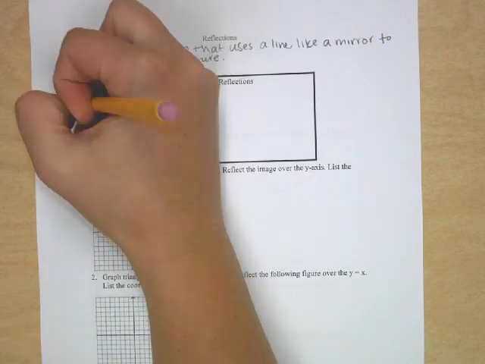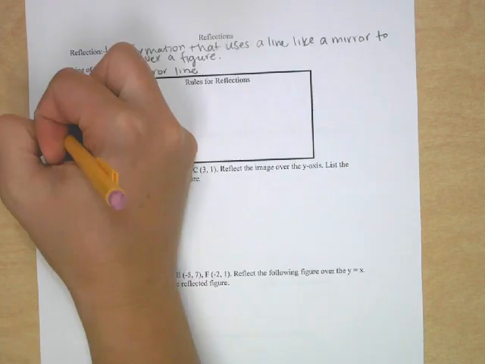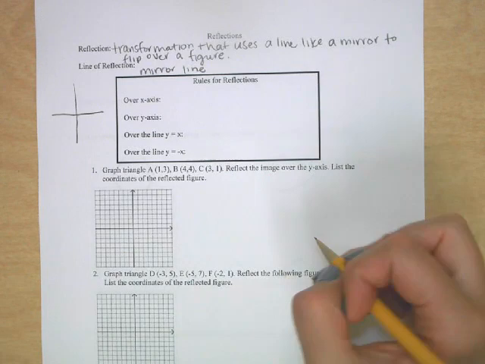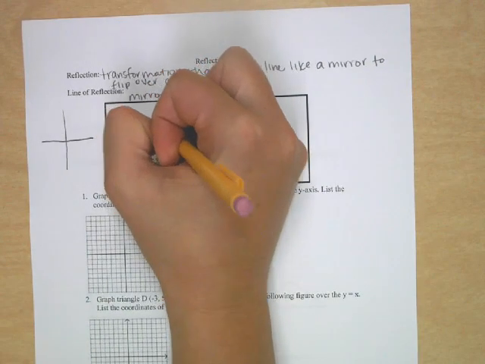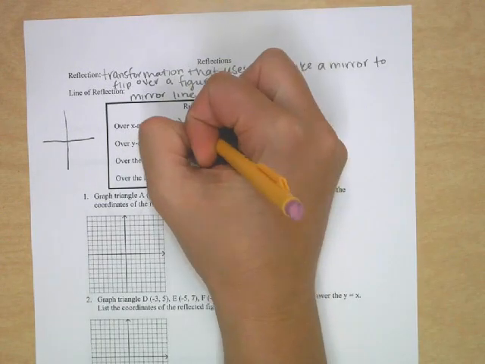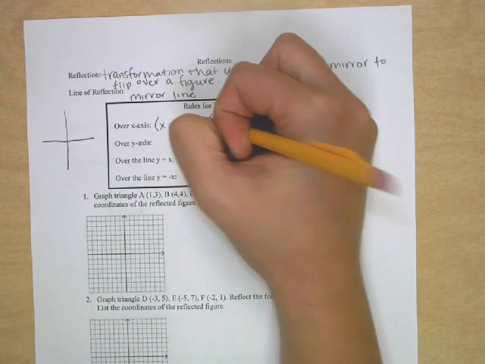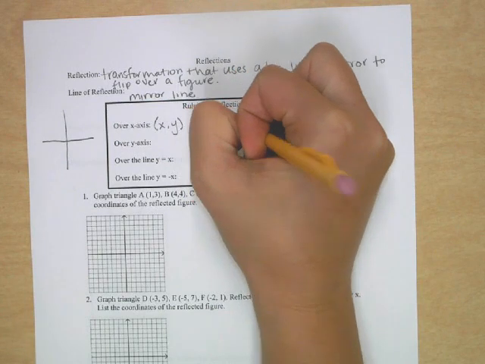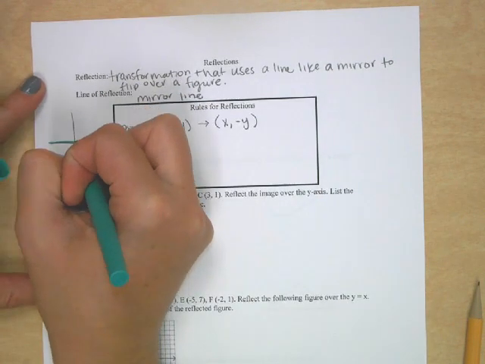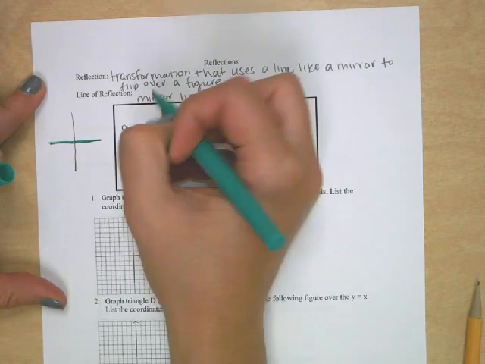something else. So we're going to learn some rules today that we're going to follow along and use every time. So I'm going to draw an X and a Y axis here so that we can talk about it and use it to help us with our rules. So the first one is the X axis. If we have an ordered pair of X, Y, and I want to reflect them over the X axis, they are going to turn into X, negative Y. And so that you remember, the X-axis is going to be this one right here. So it's flipping over that line.